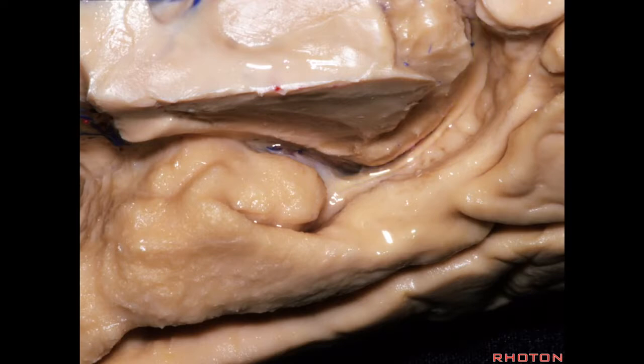So 3 layers in this lateral wall of ambient cistern.